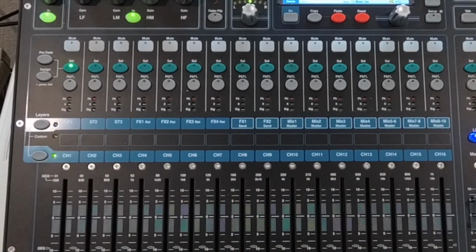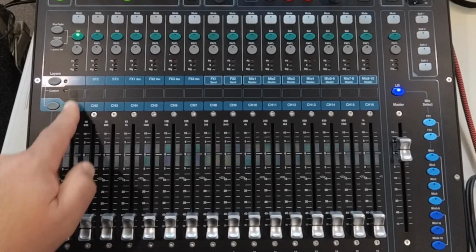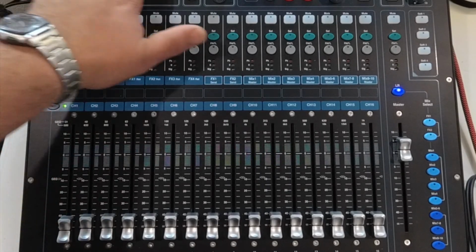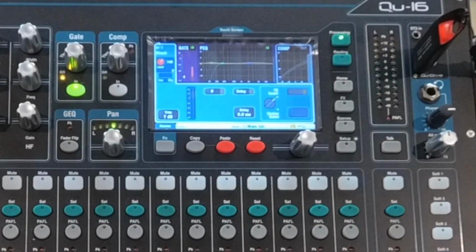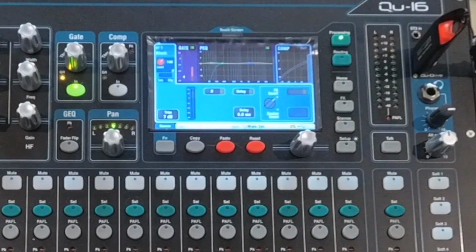So channel 1 and stereo 1 share the same fader, and this would be a tricky thing that you'll have to get used to, is knowing and watching these 2 lights. If it's green right here, I'm using channel 1 and adjusting channel 1. If I press layers, I'm now adjusting stereo input 1. So let me select that here, and you'll notice over here, again, when I switch to layers and I hit select, I've now gone to stereo 2.